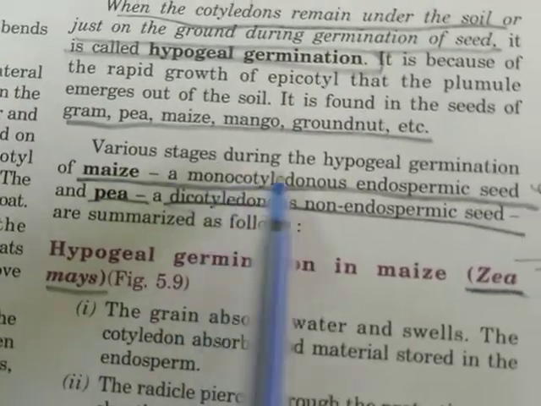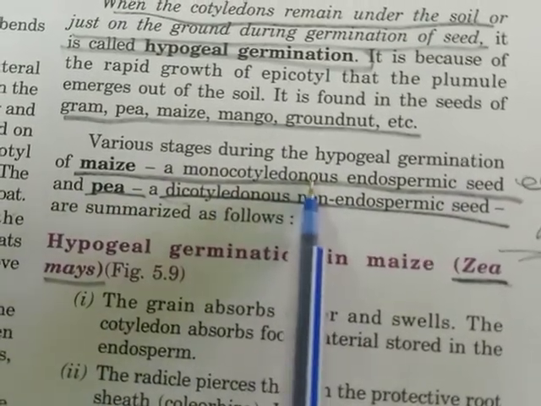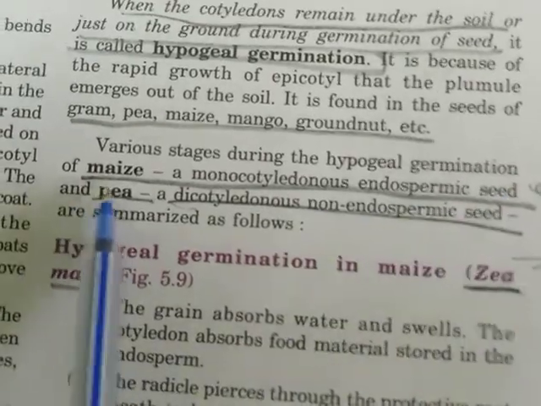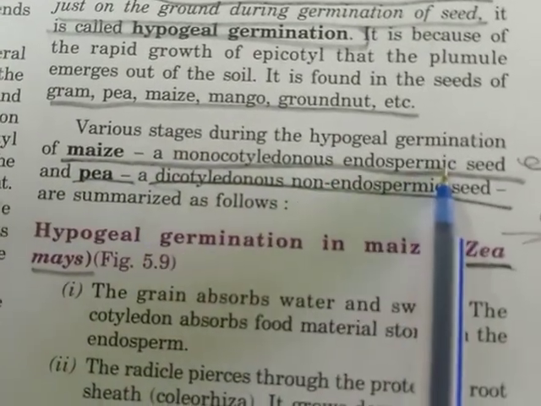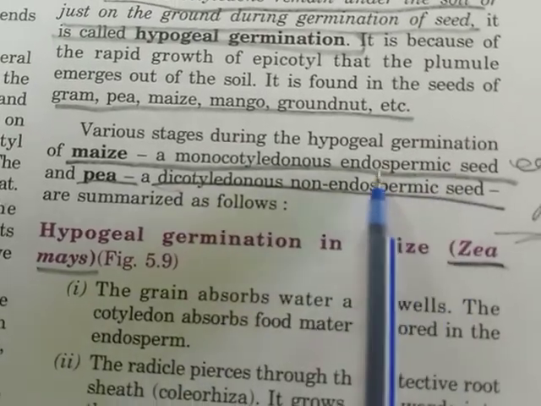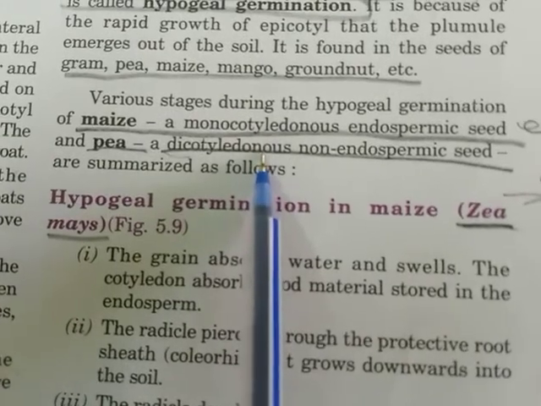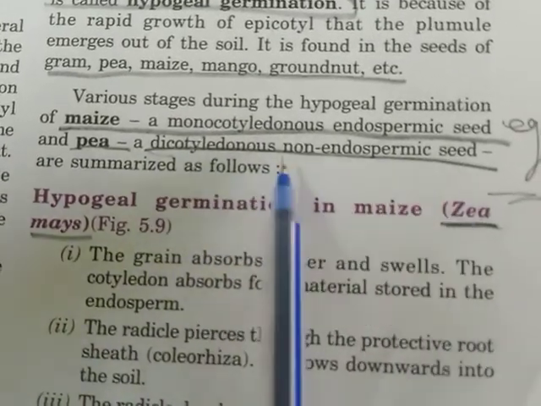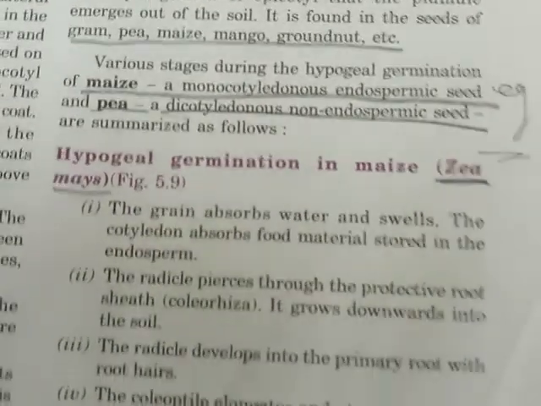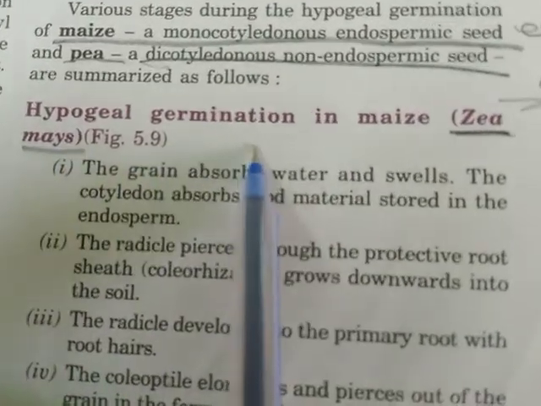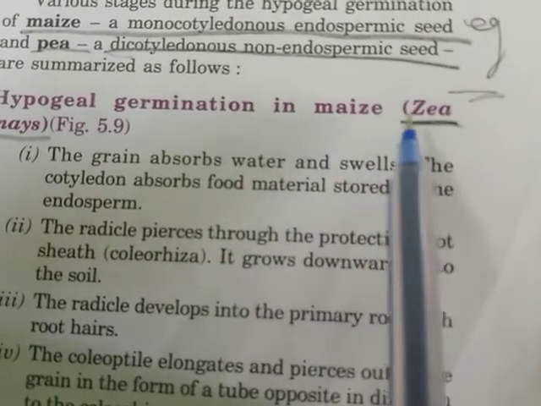So, the various stages during hypogeal germination of maize, that is a monocotyledonous endospermic seed. As you know, children, this maize is a monocot seed and it is endospermic. Endospermic means the food is stored in the endosperm. And pea is a dicotyledon seed and it is non-endospermic. That means the food is stored in the cotyledons in this. So today we will study the hypogeal germination in maize, and the biological name of maize is Zea mays.